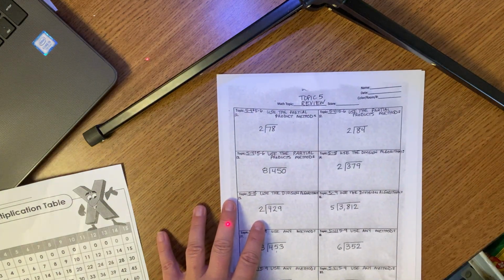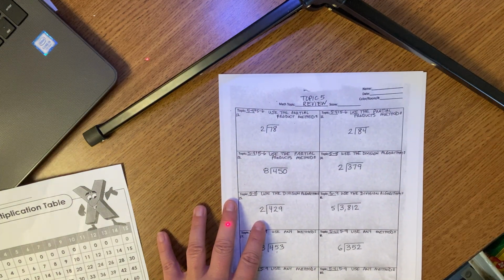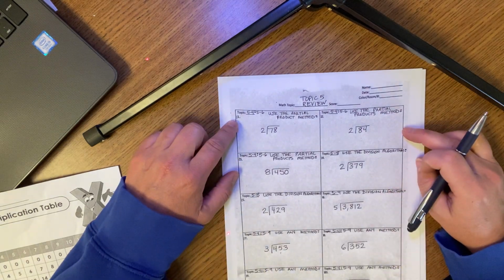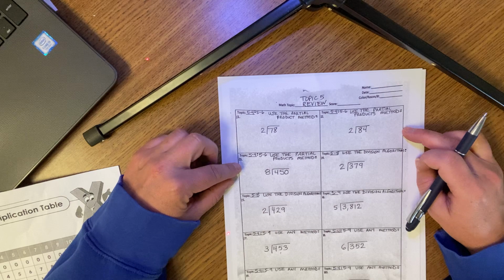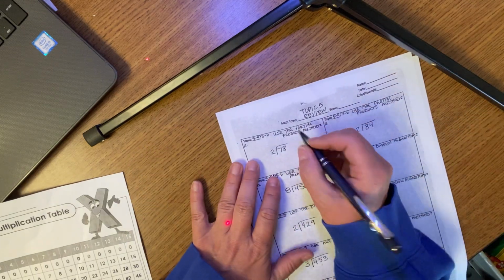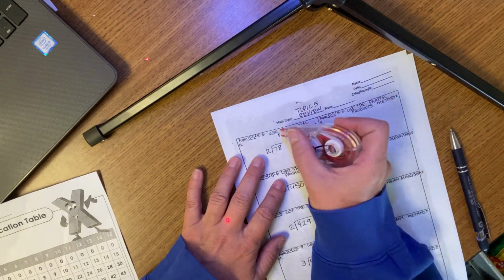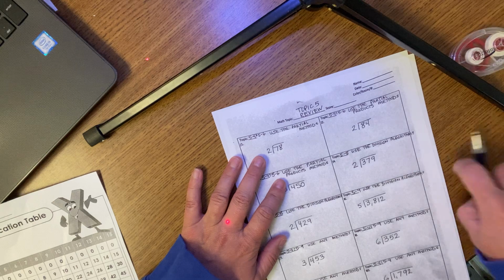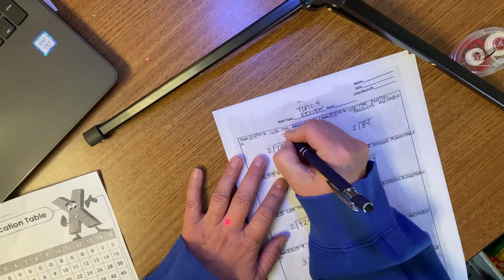Okay, so numbers 11, 12, and 13, you're using the partial, this says partial product, it's actually the partial quotient method, because we're talking about division, so quotient.